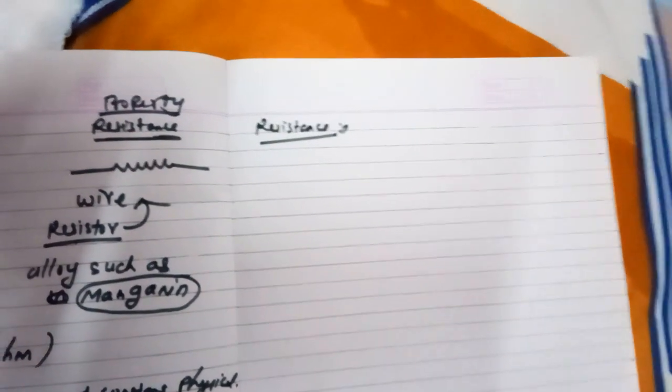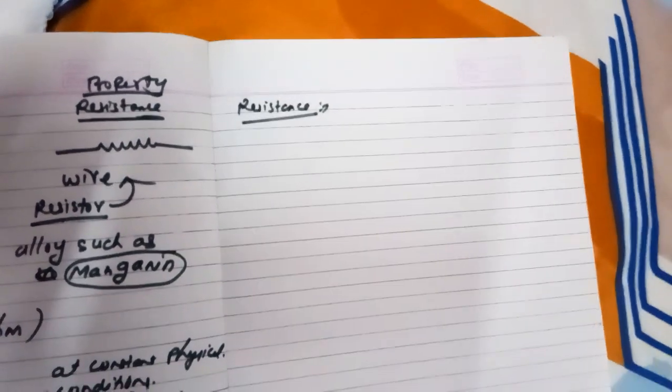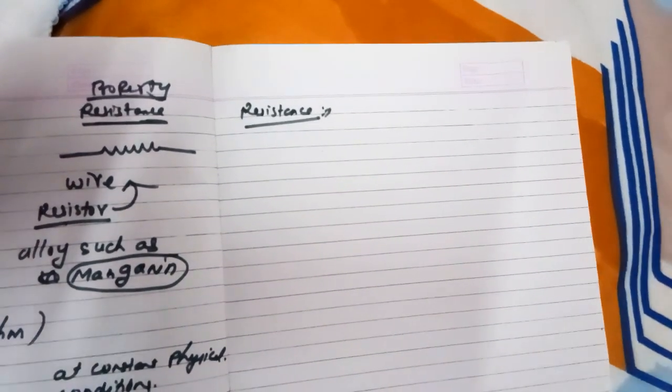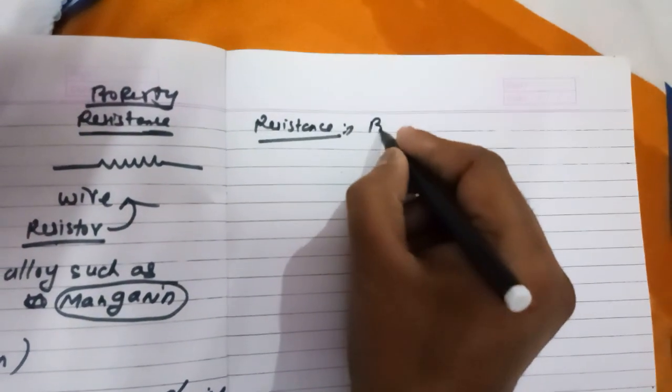Resistance is a property of a conductor to resist the flow of charge through it.